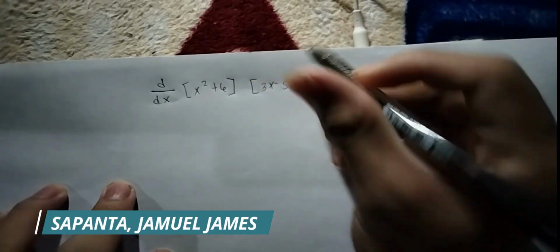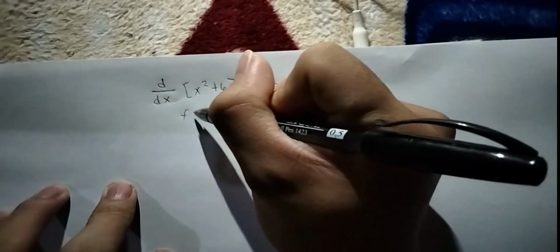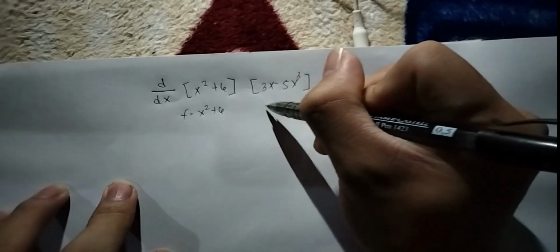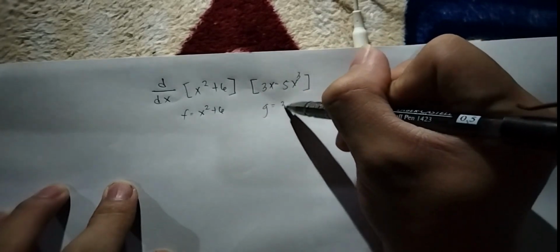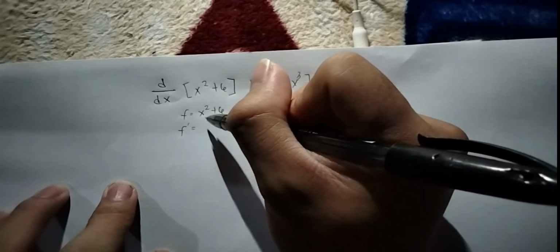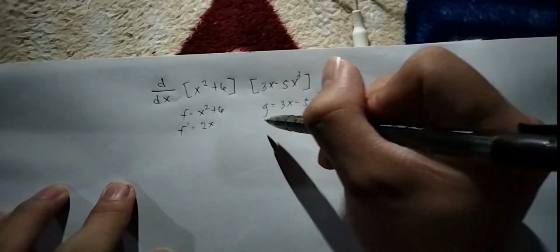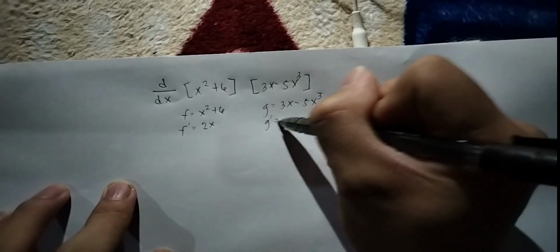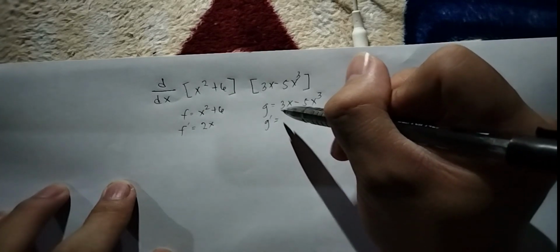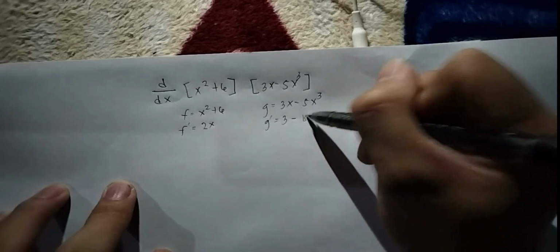We're going to find the derivative of x squared plus 6 and 3x minus 5x cubed. Our f is x squared plus 6 and our g is 3x minus 5x cubed. For f prime, the derivative of x squared is 2x. Then for g prime, the derivative of 3x is 3 and the derivative of 5x cubed is 15x squared.